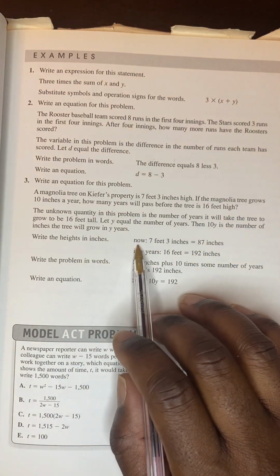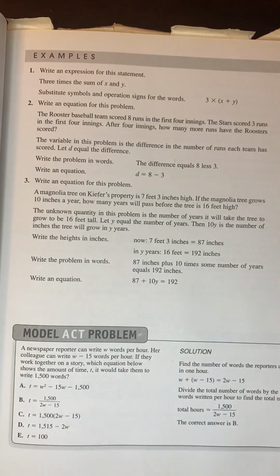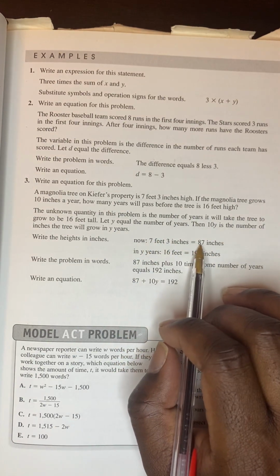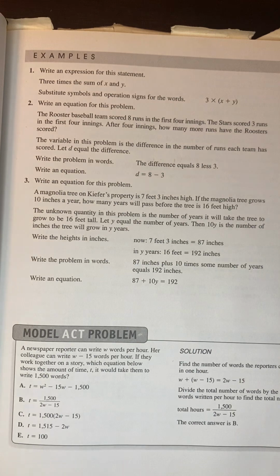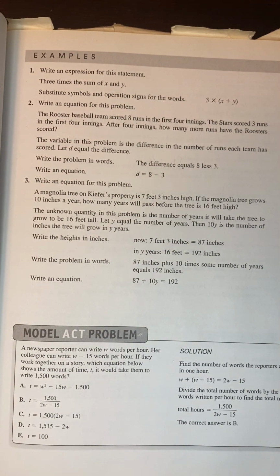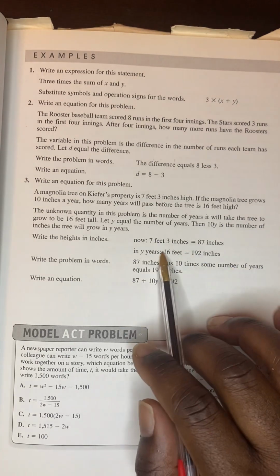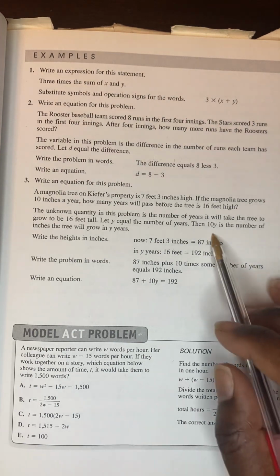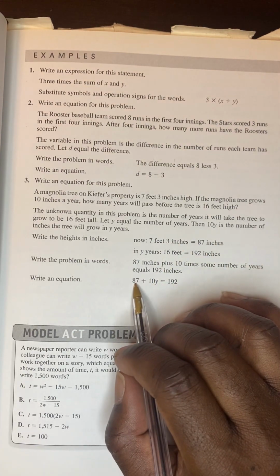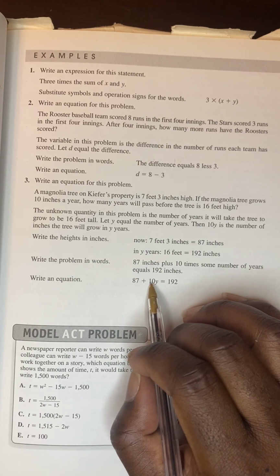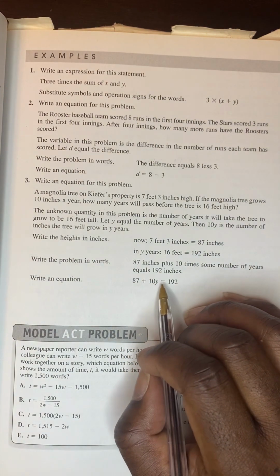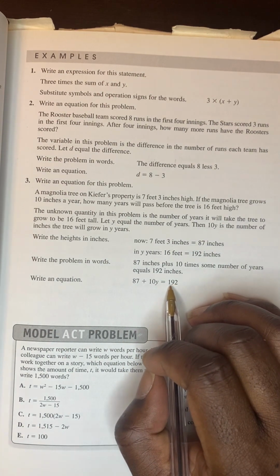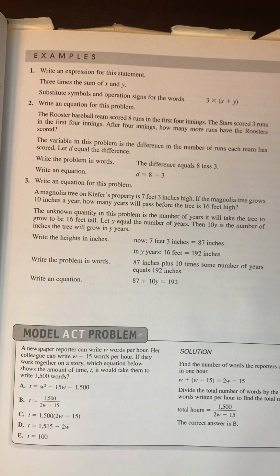So what we do now is we write all of our measurements in inches. So 7 feet 3 inches is the same thing as 87 inches. And they got that because if there's 12 inches in 1 foot, then they multiply 12 times 7 and then add 3, and that's how they got 87, okay? 16 feet is going to be equal to 192 inches, okay? So now that you have everything in inches, you've got the 87, which is where it's at, plus 10y, because it grows 10 inches each year, equals 192, because that's the goal you're trying to get to. And that's it. That's how you write the equation, okay?